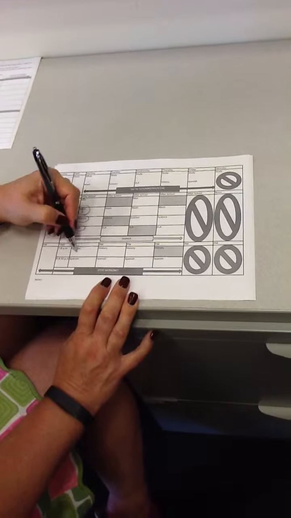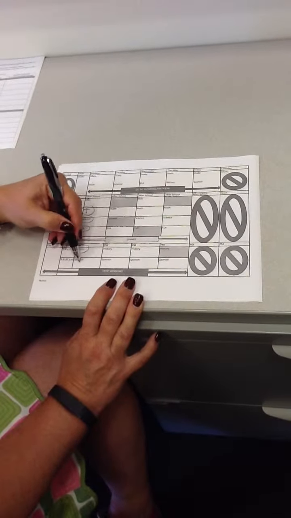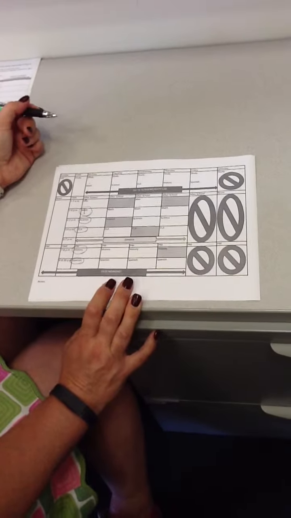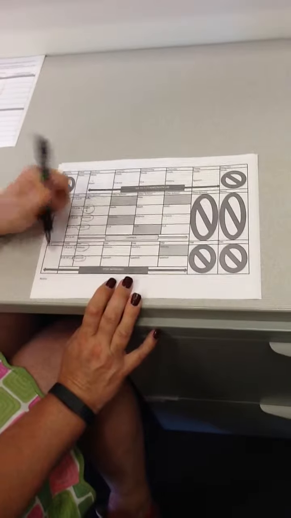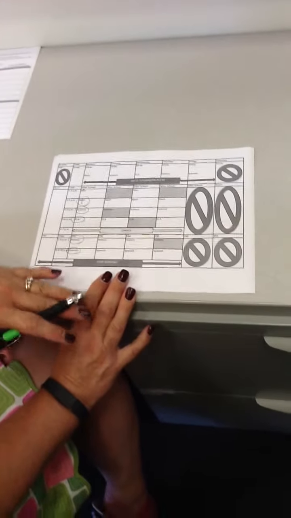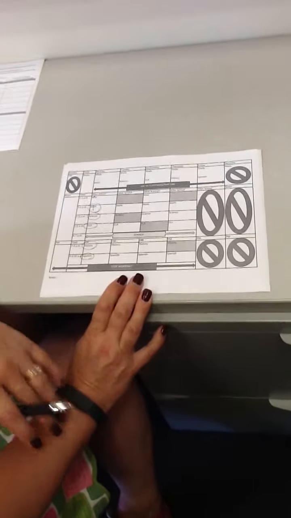And then from 7 to 8, I'm going to work on history, and from 8 to 8:30, I'm going to designate to Spanish. So by 8:30, I should be all done with my homework so that I can start to wind down and get to bed at a decent time.